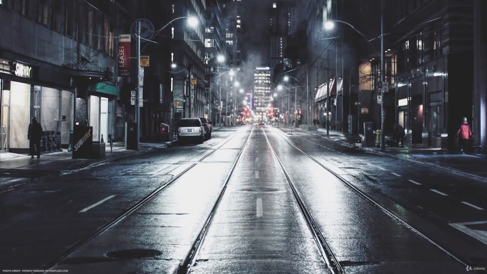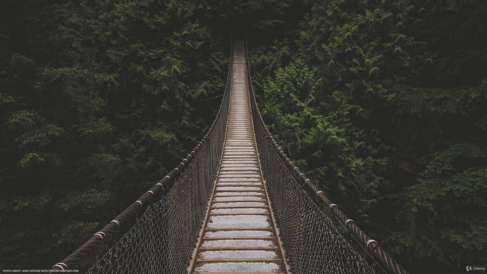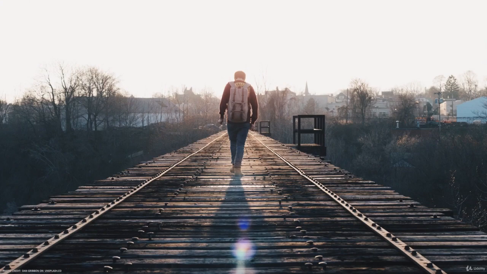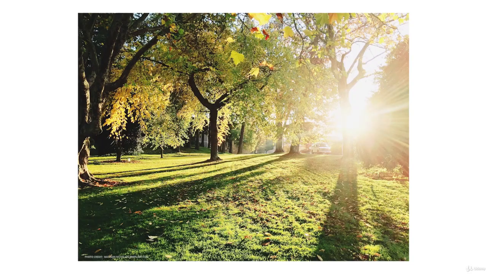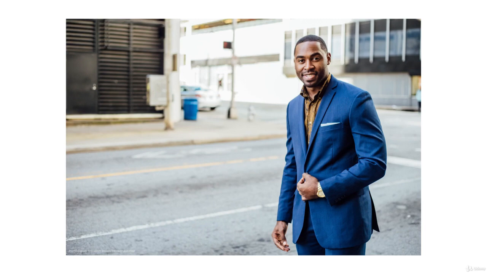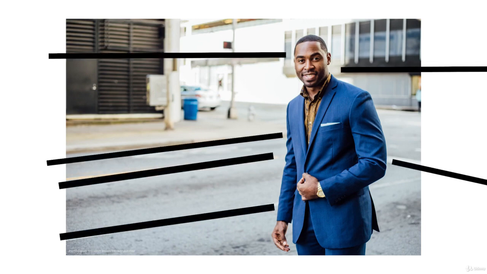They can be man-made, such as roads, fences, bridges, lampposts, doorways, and windows, or they can be natural, like rivers, waves, trees, shadows, or sun rays. The way that you use these lines is by arranging your composition so the lines lead towards something. That could be to a subject, or even just to the distant abyss.